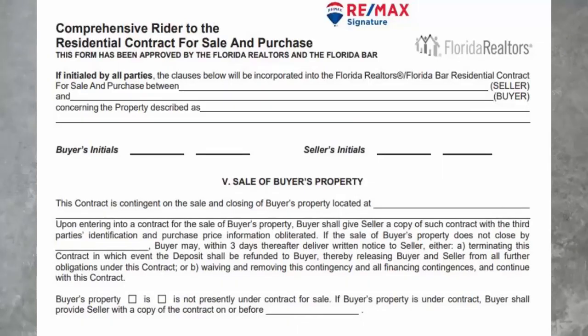I'm sure the agent that wrote this was intending to say that if the buyer's home doesn't sell, the buyer has the right to cancel their contract and have their earnest money deposit returned to the buyer. However, it doesn't actually say that. So let's take a moment to look at this addendum rewritten with the proper components by the Florida Association of Realtors. So let's take a look at an addendum when rewritten properly.